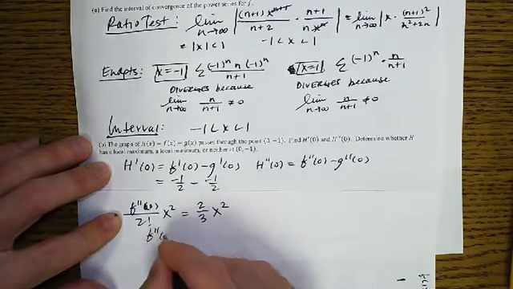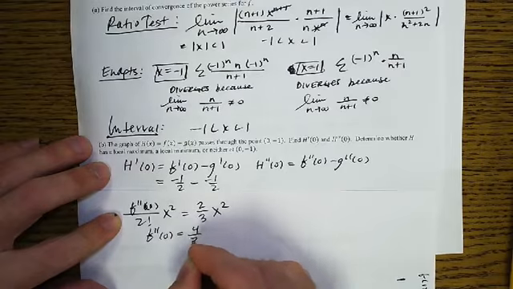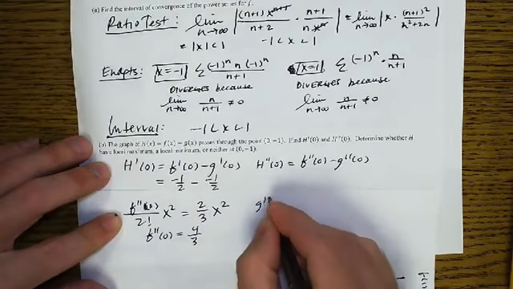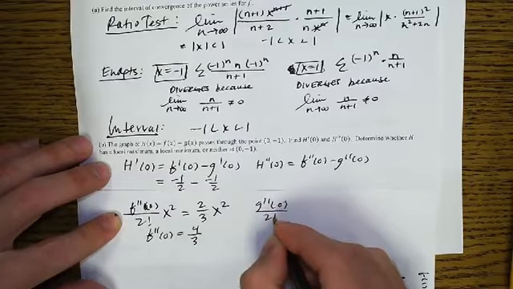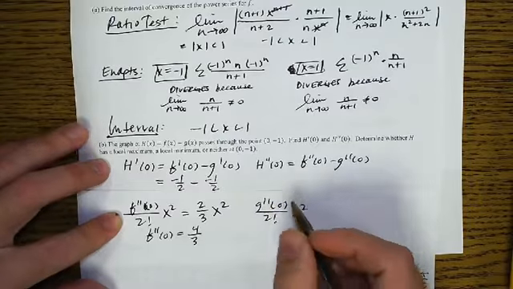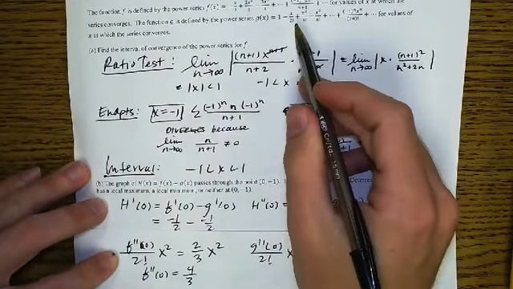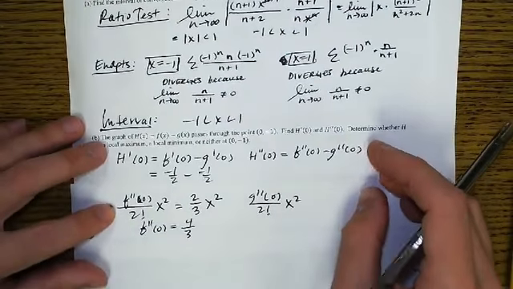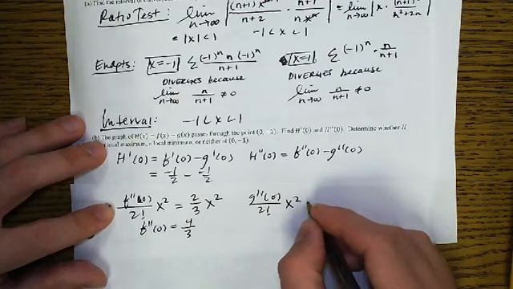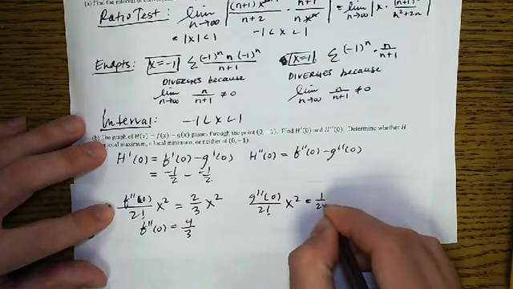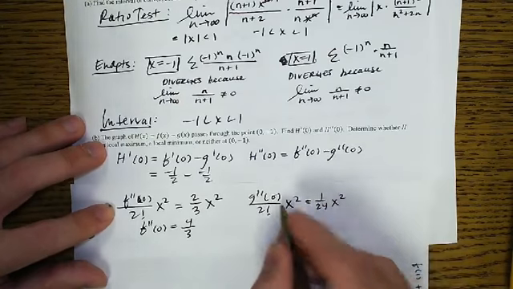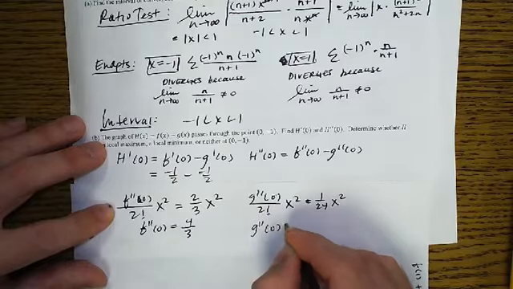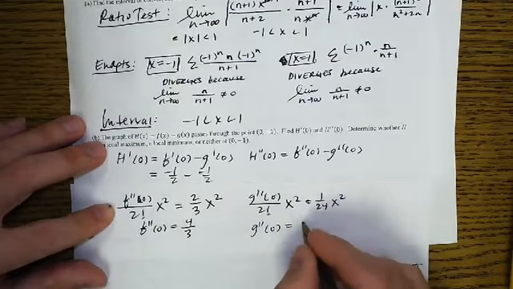Meaning that f double prime of 0 is equal to 4 divided by 3. g double prime of 0 divided by 2 factorial x to the 2 is, I go back up here to g, and that's 1 over 4 factorial, which is I think 1 over 24. Okay, meaning that g double prime of 0 is equal to 2 divided by 24, which is 1/12.